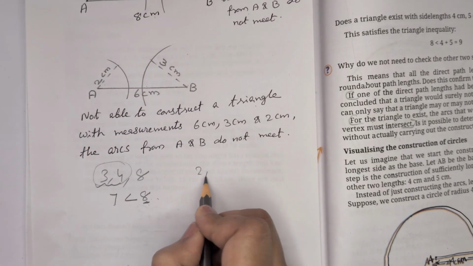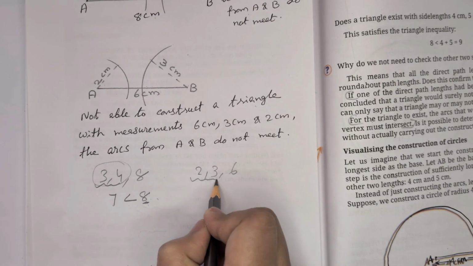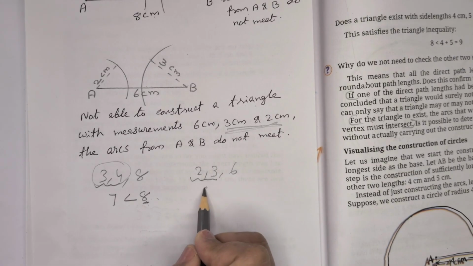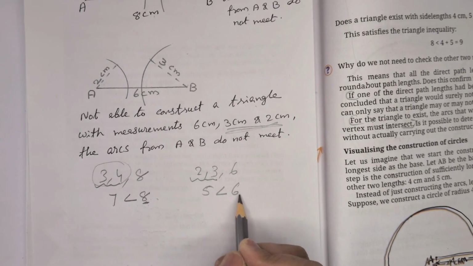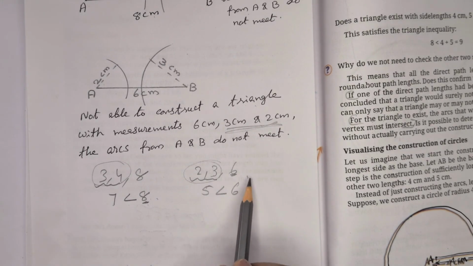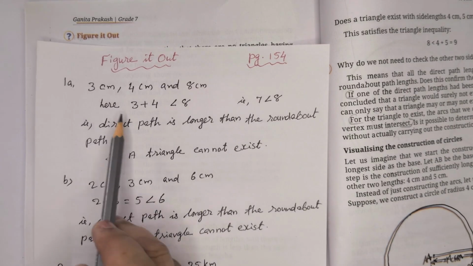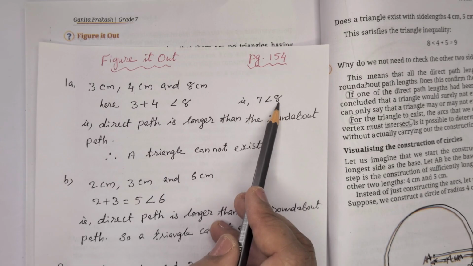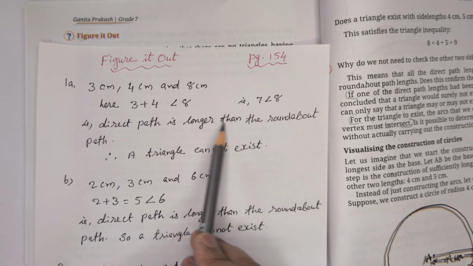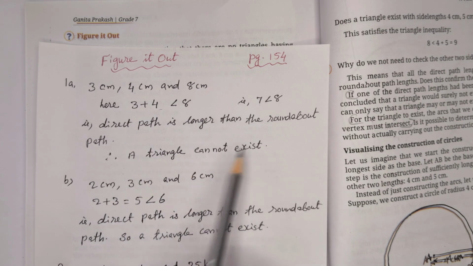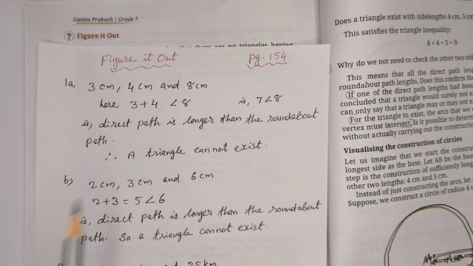In this case, 2, 3, 6. When we are adding 2 and 3, these two sides, 5, and 6 is greater. So the straight path is greater than the roundabout path. That type of triangles are not possible. That we can write in a sentence: 3 plus 4 is equal to 7, which is less than 8, so the direct path is longer than the roundabout path. Therefore the triangle cannot exist, or cannot form.